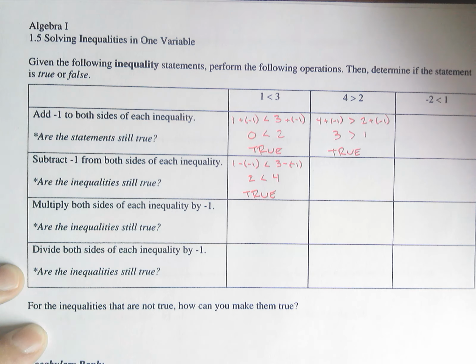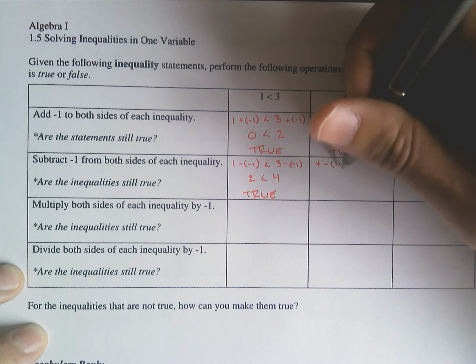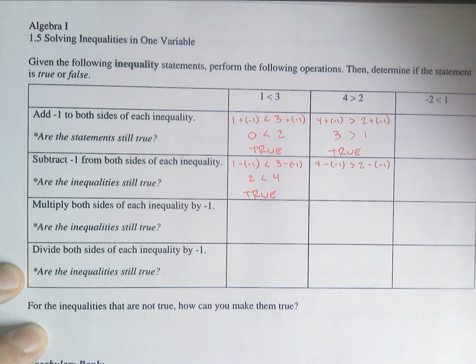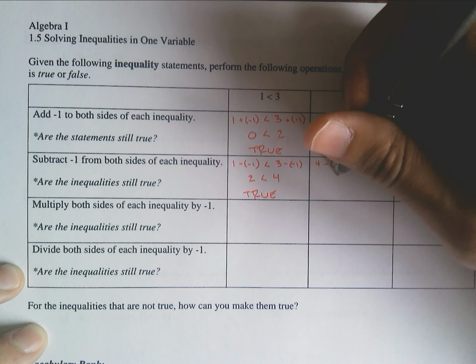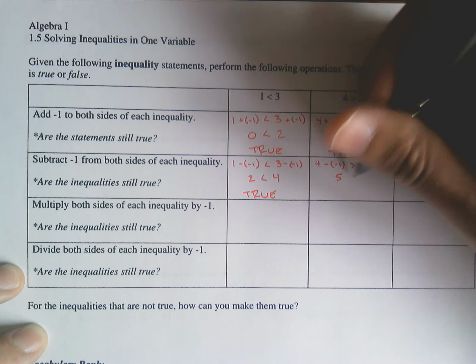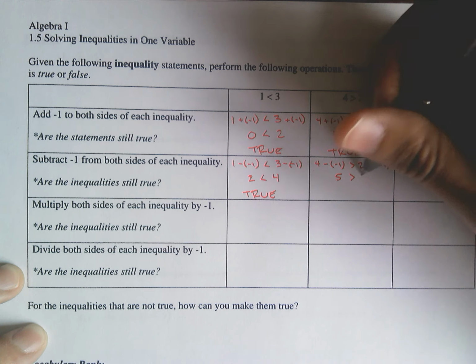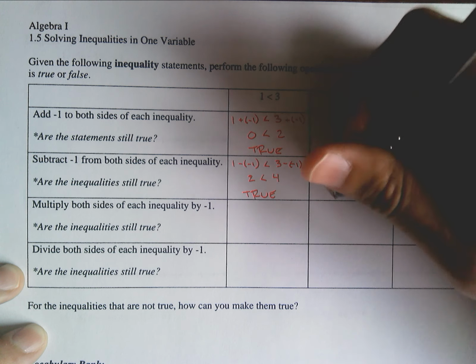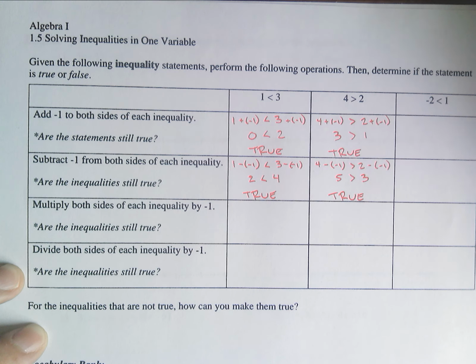Let's try it with greater than. We have 4 minus negative 1 is greater than 2 minus negative 1. Well, let's see. 4 minus negative 1, that's positive 5, greater than 2 minus negative 1, that's positive 3. Is 5 greater than 3? Yes, it is. So this is true. Again, I'll leave that third column for you to do on your own.